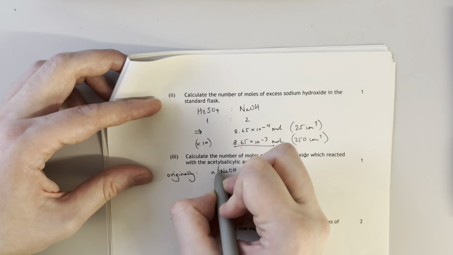So if we go back to the question, 5 aspirin tablets were crushed and added to 25 centimetres cubed of 1 mole per litre sodium hydroxide solution. This is the value that we want to subtract our excess number from, so that we find out how much was actually used in the first place. This is the kind of core of the back titration calculation process. So to figure out our initial, again it's C times V, it is 1 mole per litre times 0.025 litres. That's just 0.025 moles.